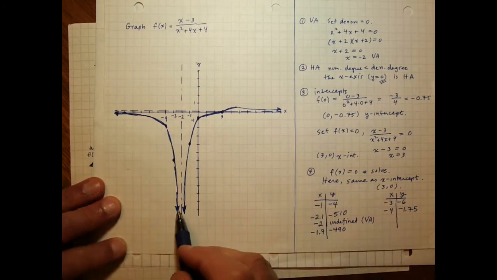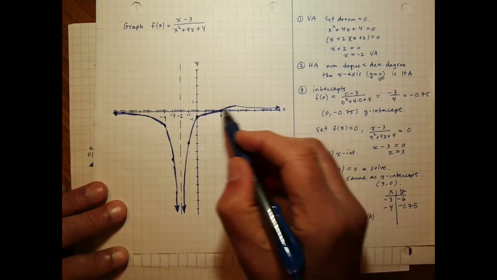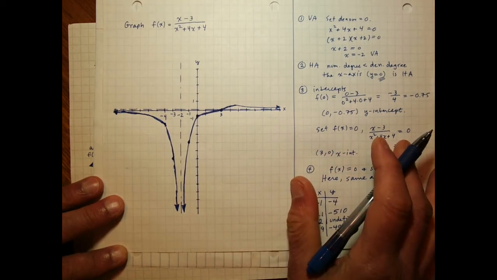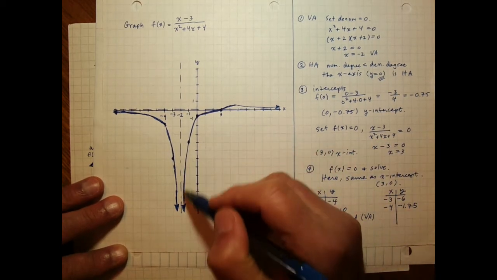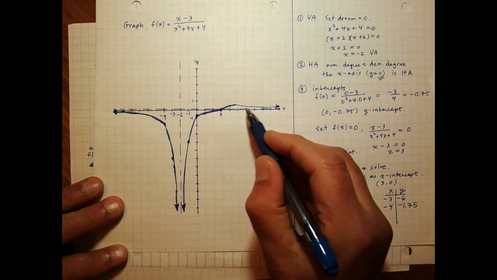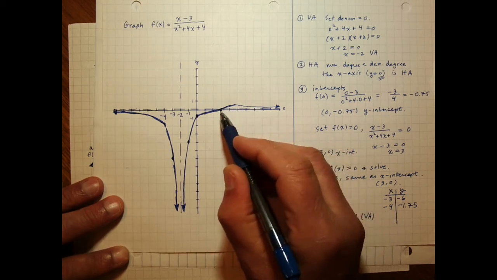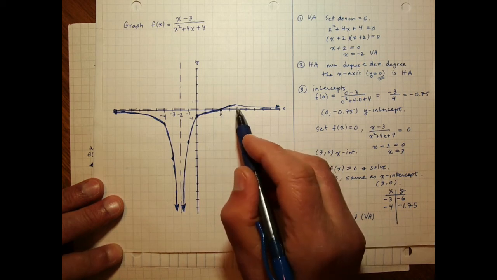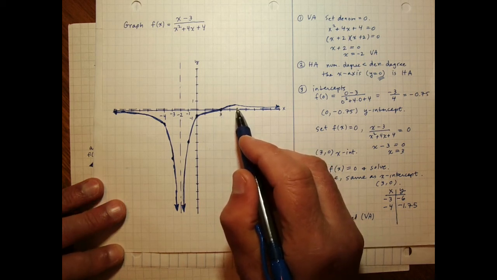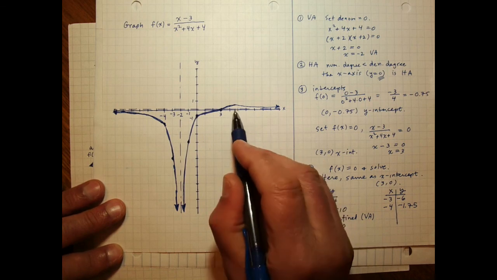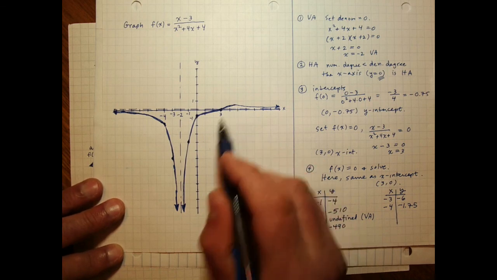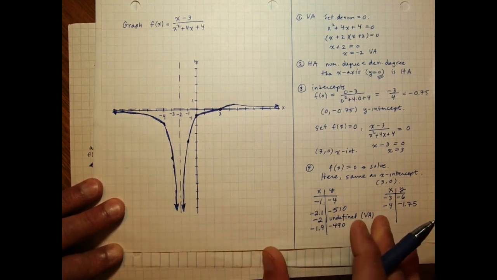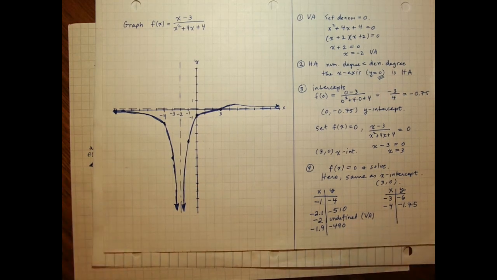There we go. So we got two pieces to the graph. You kind of get a piece on each side of the vertical asymptote. One has this like wiggle to it where it crosses the horizontal asymptote, the x-axis. I probably exaggerated that lump. If you were to check in Desmos, that wouldn't be so noticeable, but it's there. On the other side, we don't cross at all, and we got it. There's our graph.